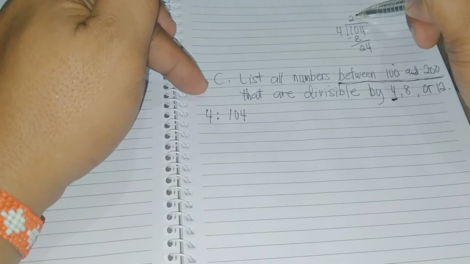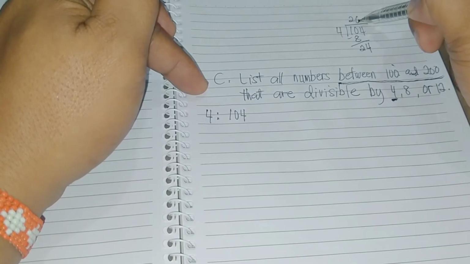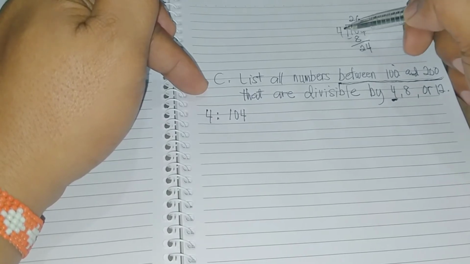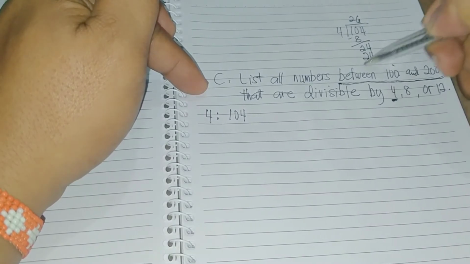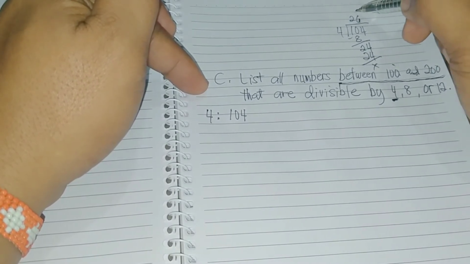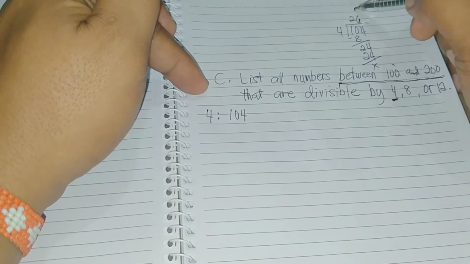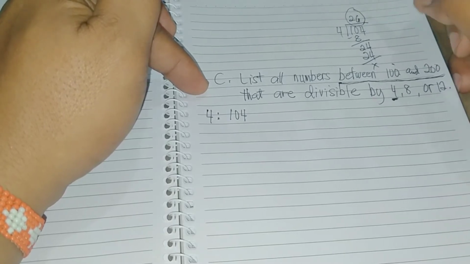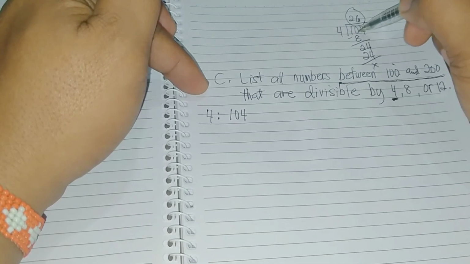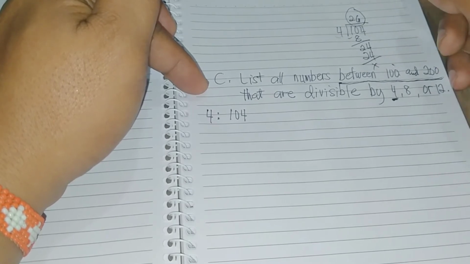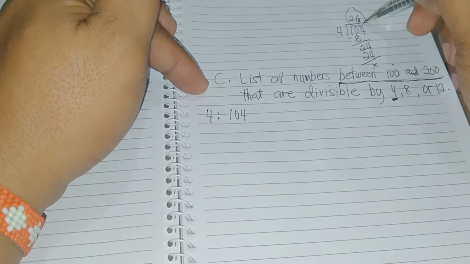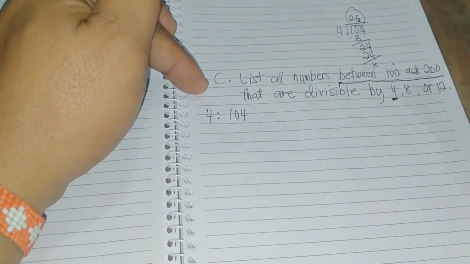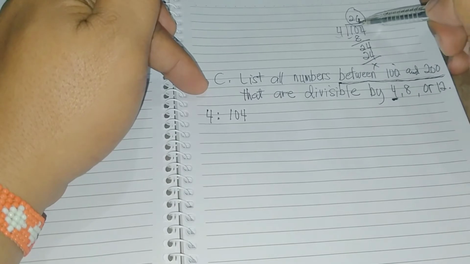6. So 4 times 6 is 24. And if there is no remainder, it's a whole number, so it means that 104 is divisible by 4. Okay, if it's a whole number. But if there's a remainder, it means this one is not divisible by 4.